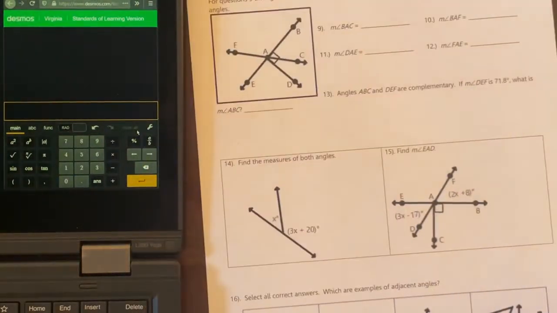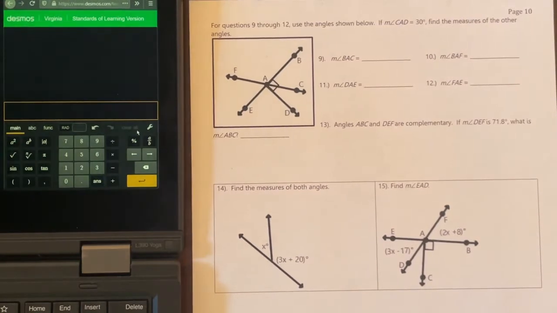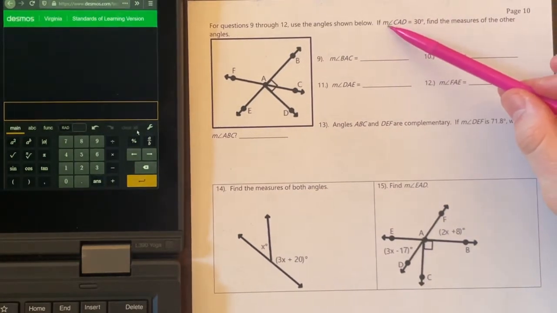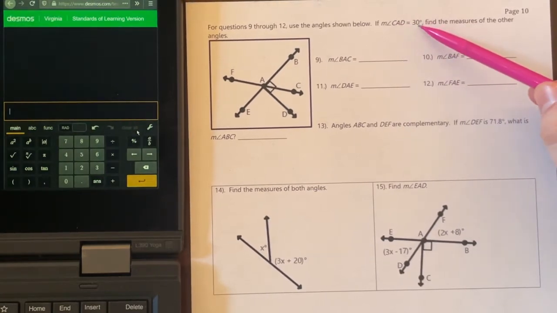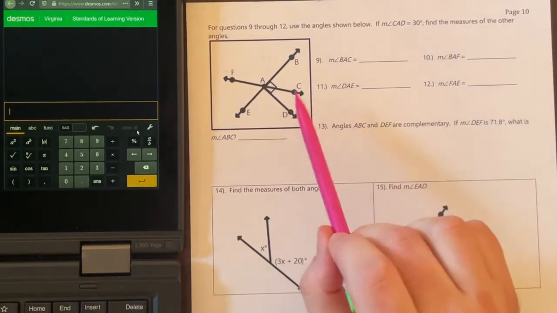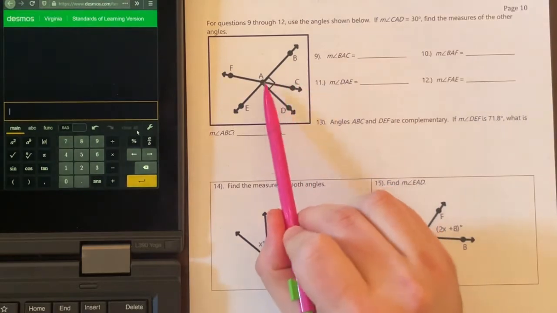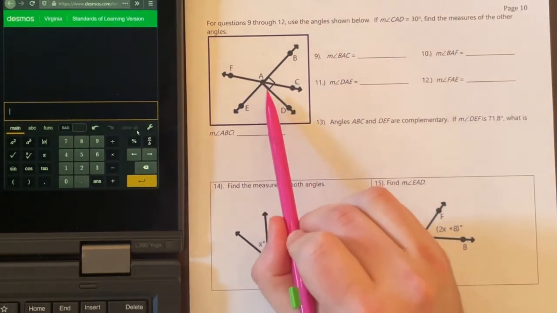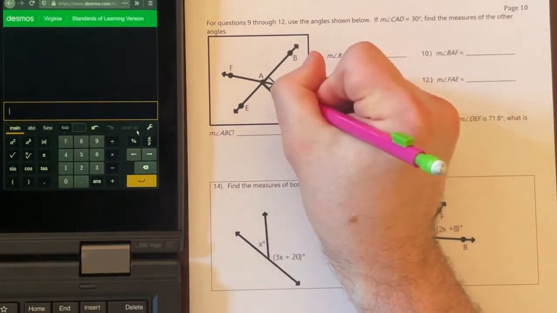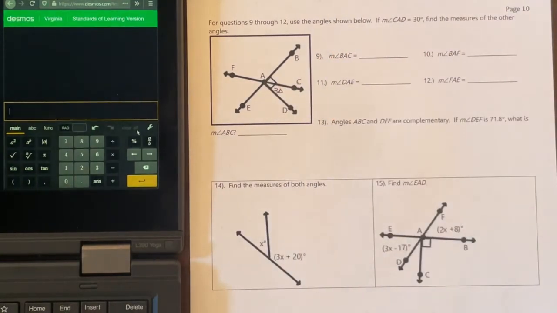On the back, it says for number 9 through 12, use the angles shown. It says if the measure of angle CAD is 30 degrees. So let me do that first. Angle CAD is this right here, 30 degrees. Find the measures of the other angles.